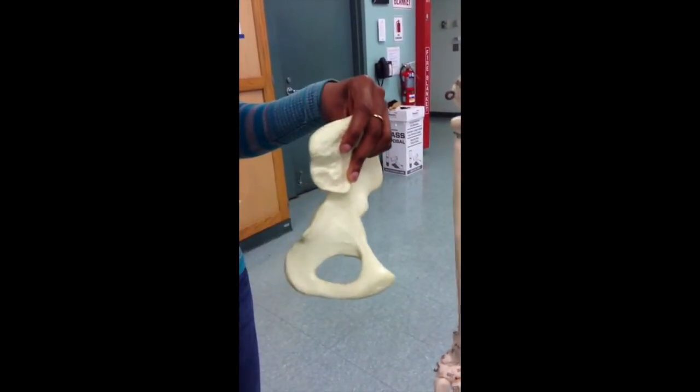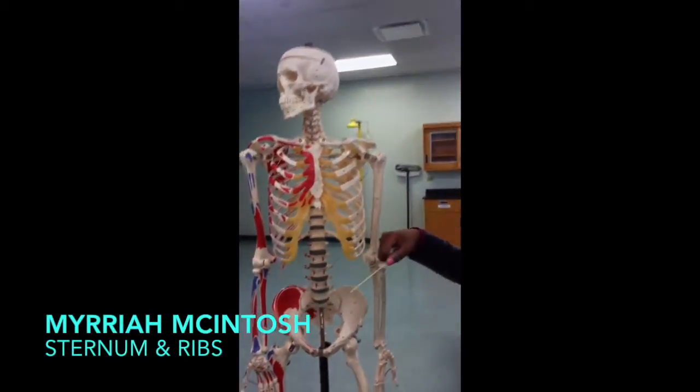And the obturator foramen. It's a better view. Again. Okay, I'm Mariah. I'll be going over the sternum and the ribs.